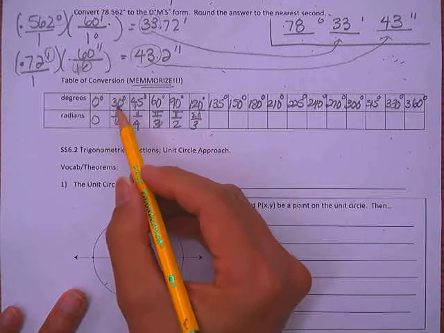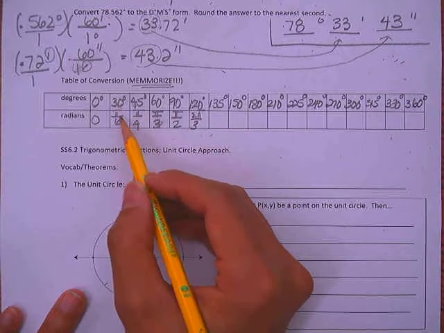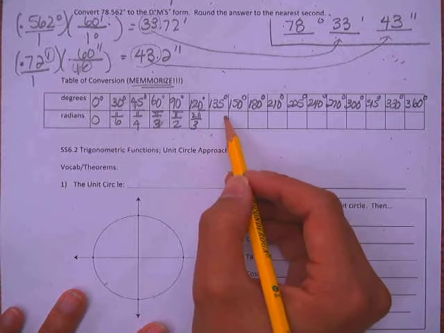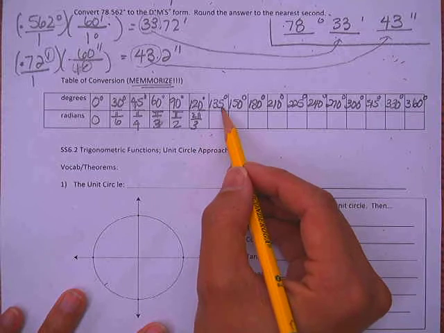Or if you think of it as 4 times 30 degrees, so 4 pi over 6, that reduces down to 2 pi over 3 also.